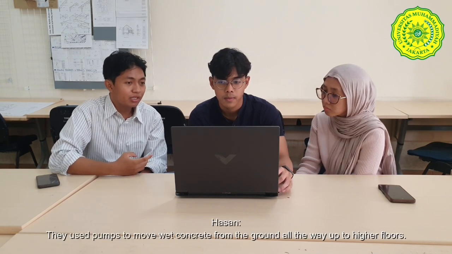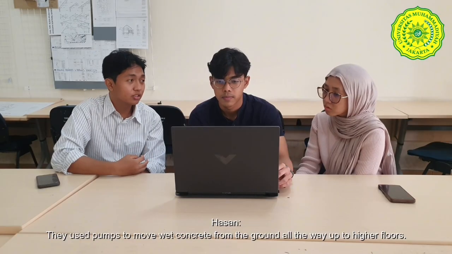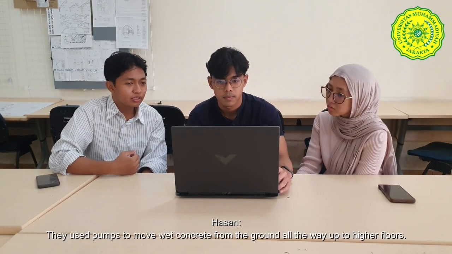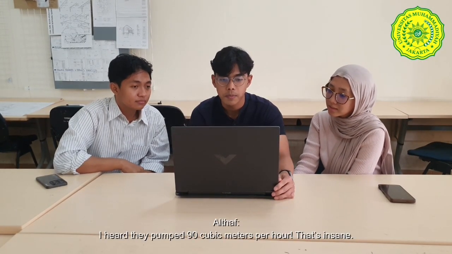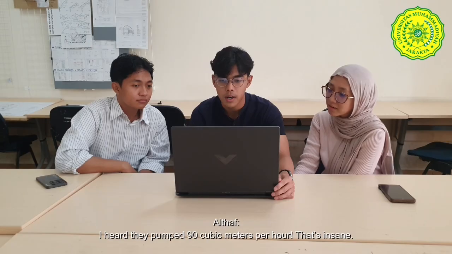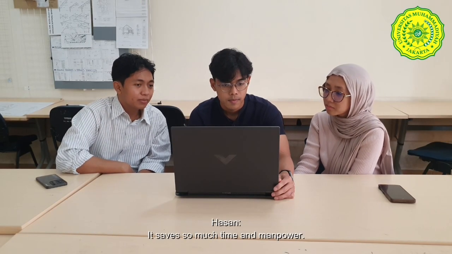They use pumps to move wet concrete from the ground all the way up to high floors. Imagine doing that manually. No way! I heard they pump 90 cubic meters per hour. That's insane. It saves so much time and manpower.